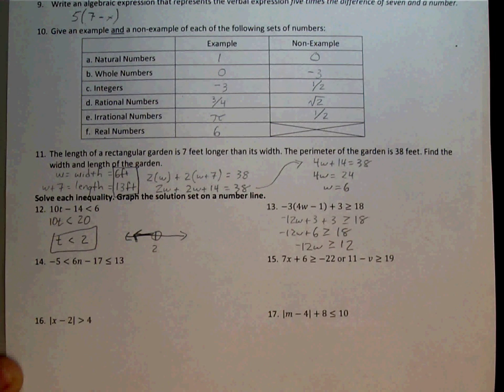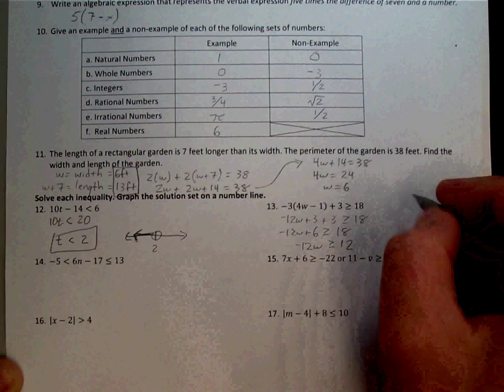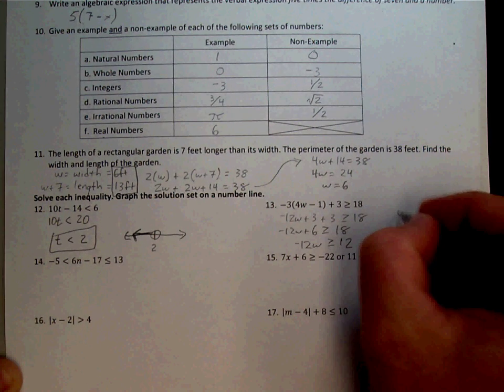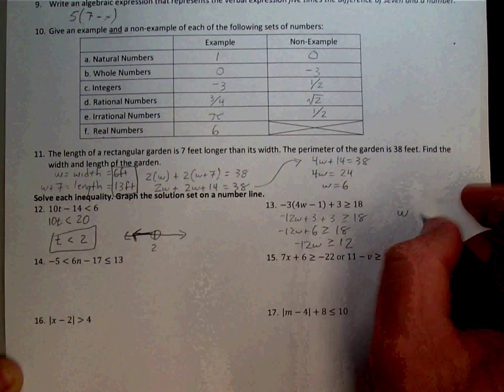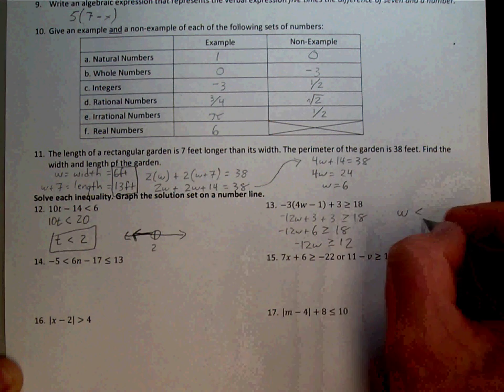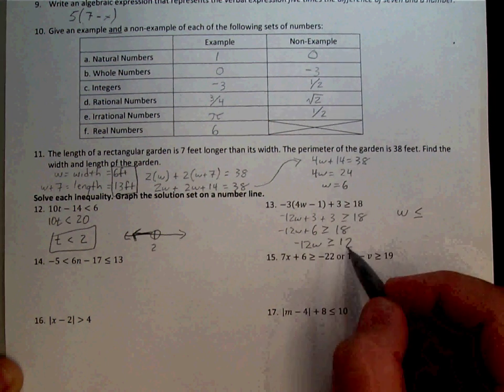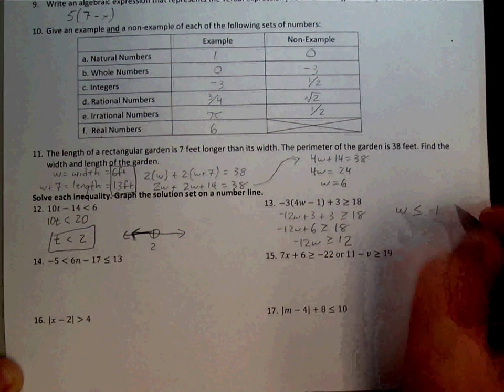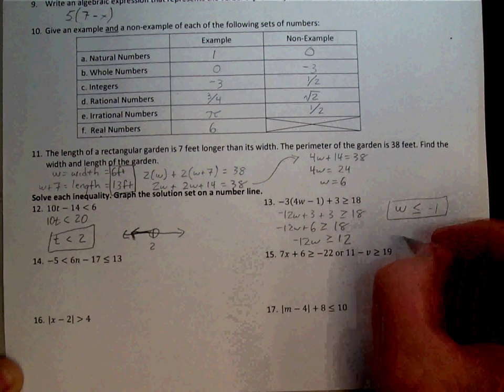Subtract the 6. So -12W is greater than or equal to 12. I have to divide by -12 now. And anytime I divide by a negative or multiply by a negative, my inequality sign switches. It flips. So instead of greater than or equal to, I now have less than or equal to. And 12 divided by -12 is -1. So I get W is less than or equal to -1.